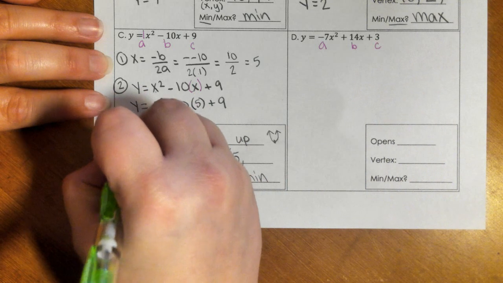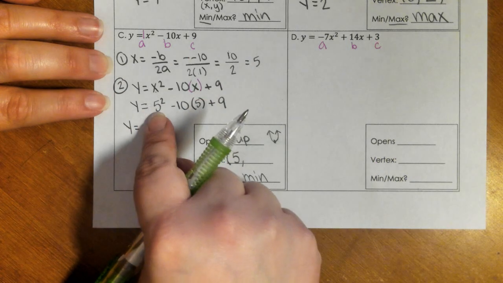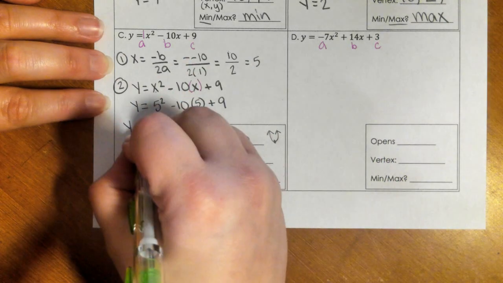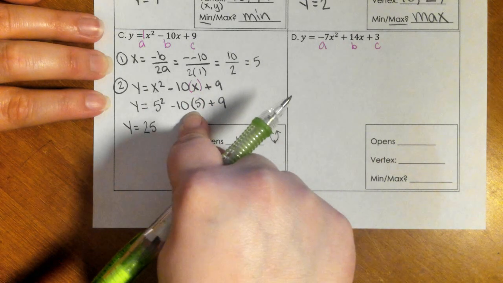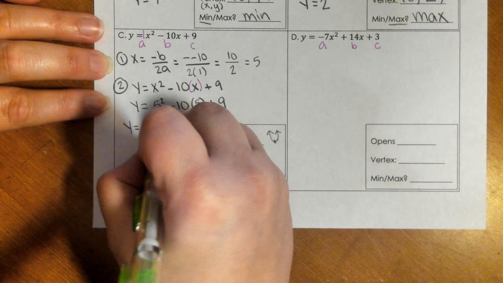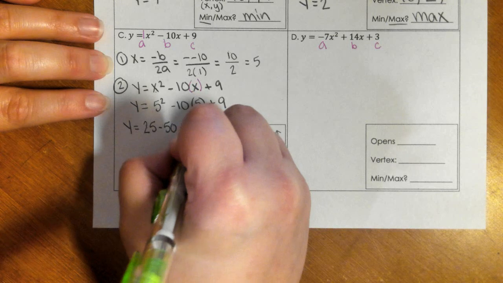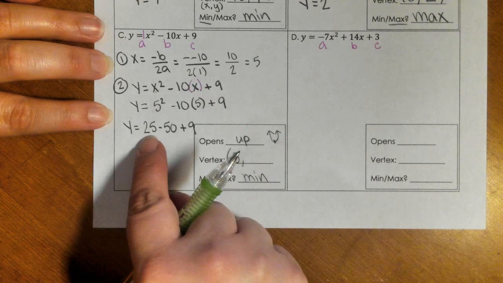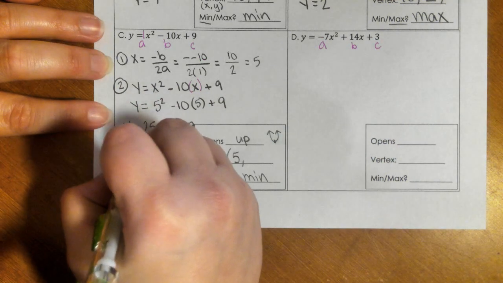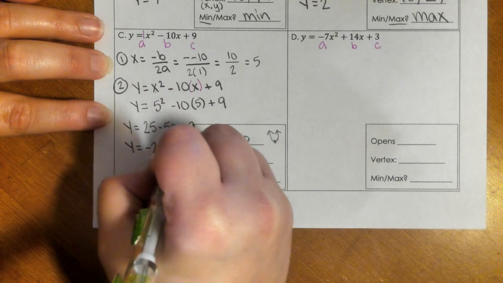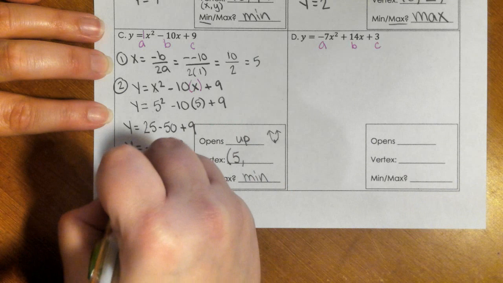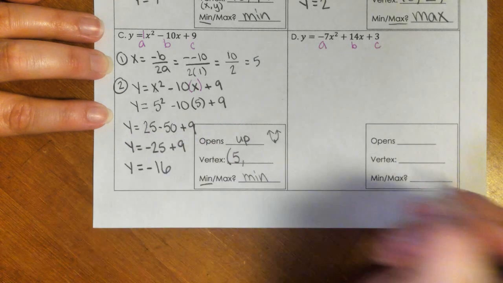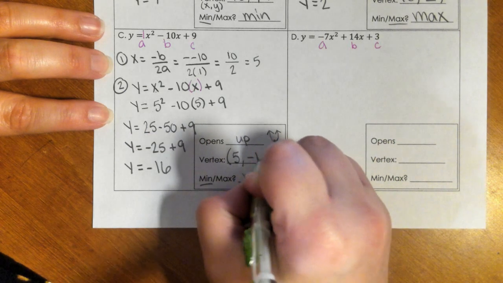Okay, so now we're going to simplify. So exponent would give me 5 squared is 25. I can multiply. I get negative 50. And then I'm going to add or subtract from left to right. So 25 minus 50 is negative 25, plus 9 is negative 16. That is my y coordinate.